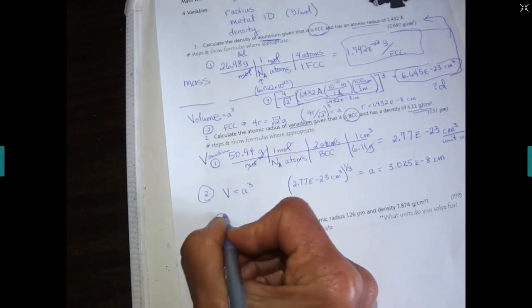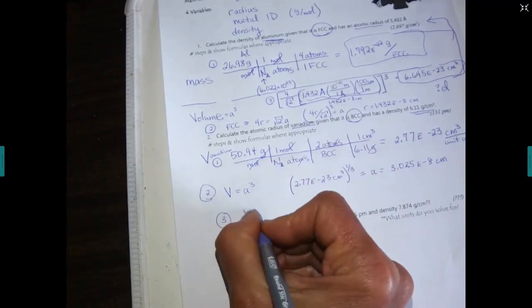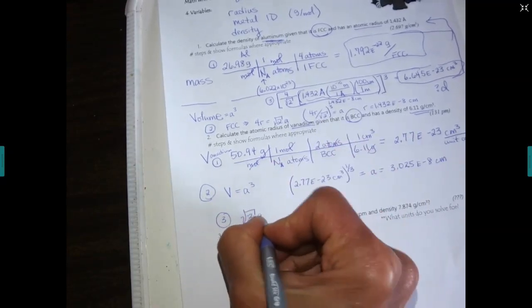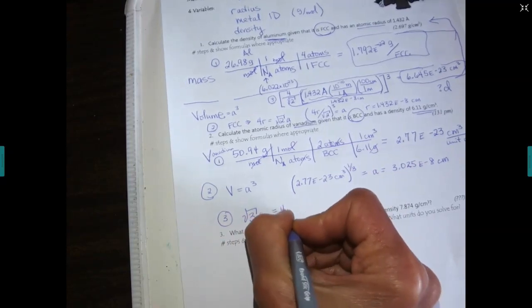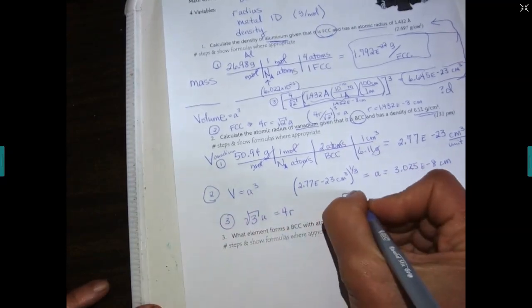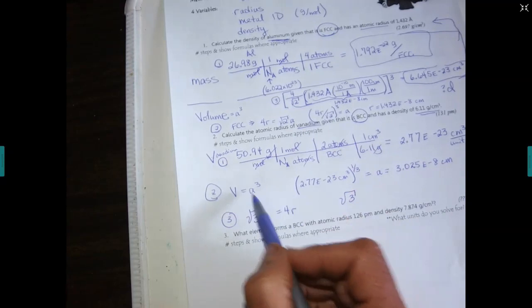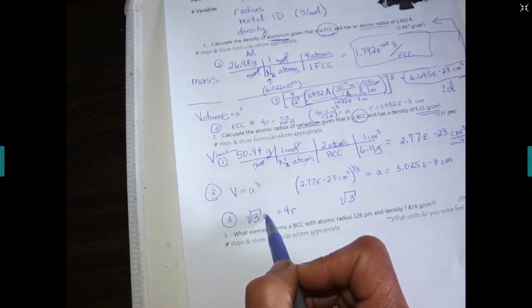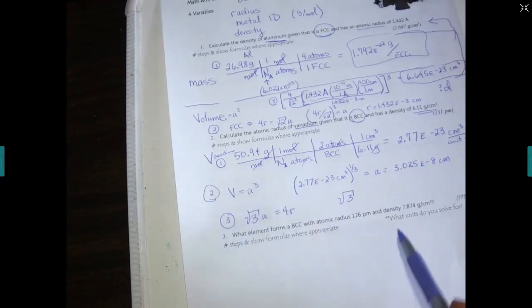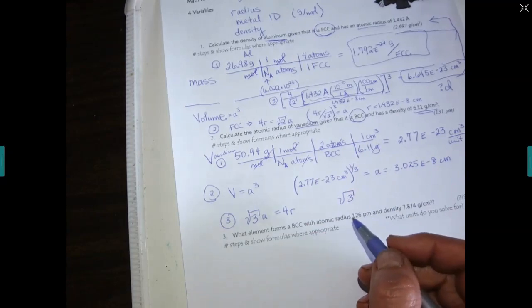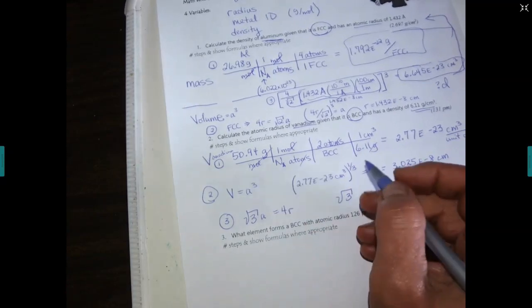So our 3rd step, it's BCC. The relationship is square root of 3 times a equals 4 radiuses. So then you would show me your work. So notice I'm stating my formula as I'm using it. I can follow the steps, perhaps much better on this one than the one up there.